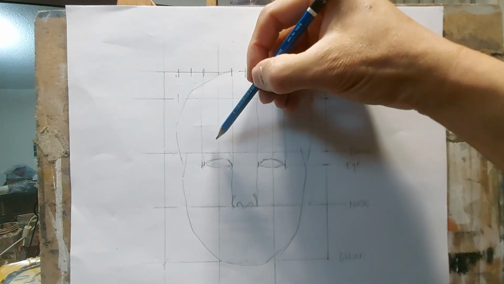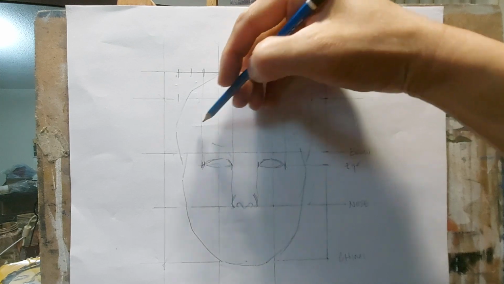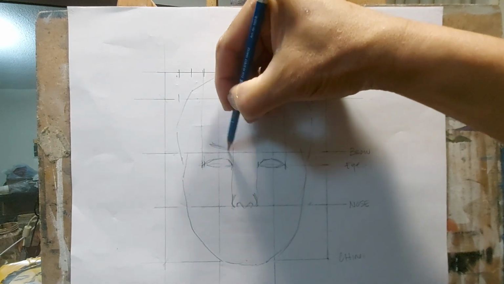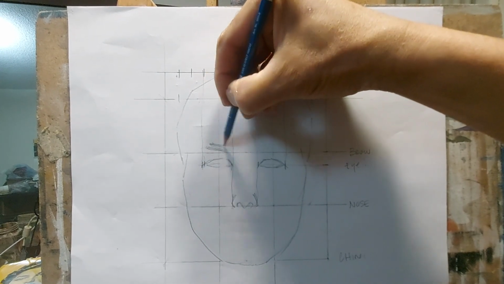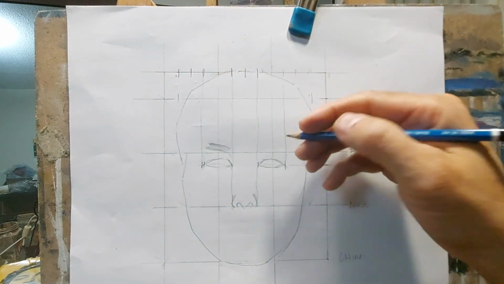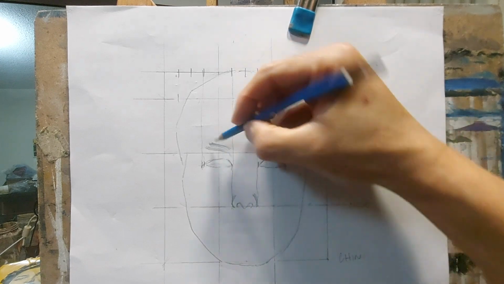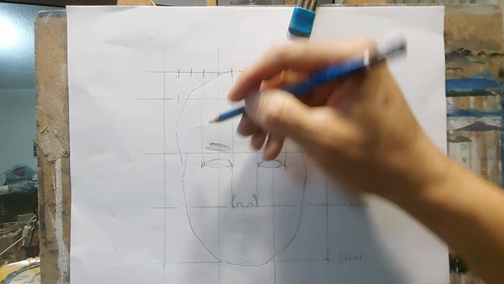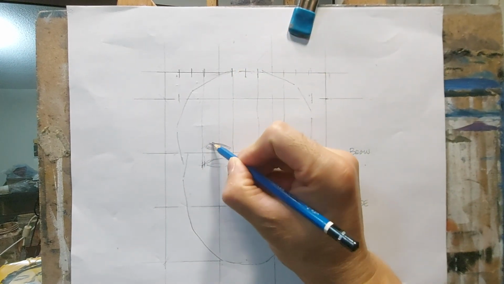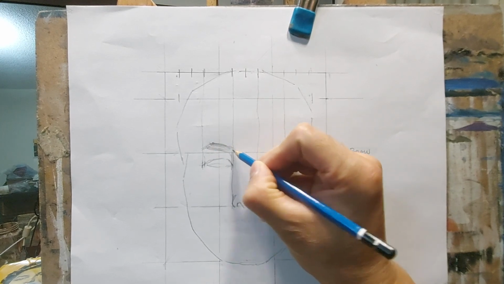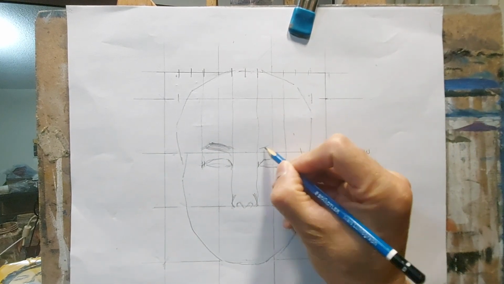The brow width is basically the width of the eye, so I'll lightly pencil that in. Again, this is an average layout, and it seems my brow stands a bit higher than the brow line that I've established earlier, so I'll just pencil it in a bit higher. Likewise on the other side.